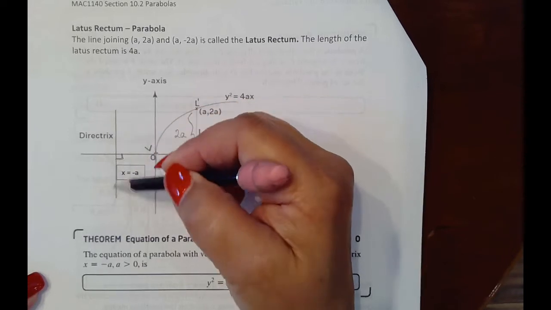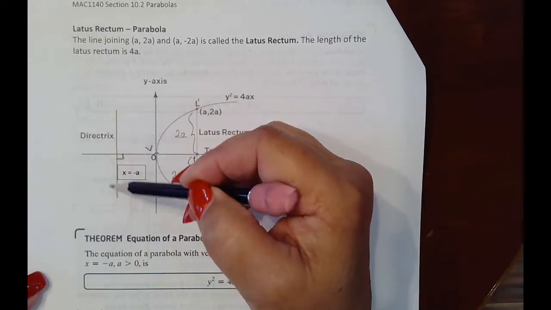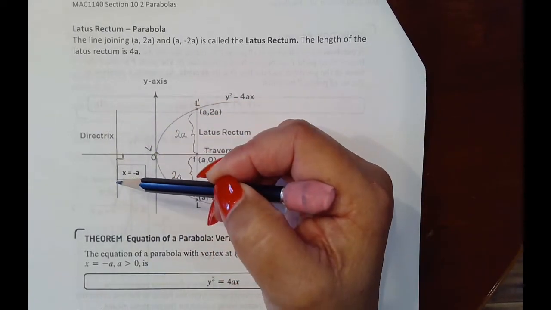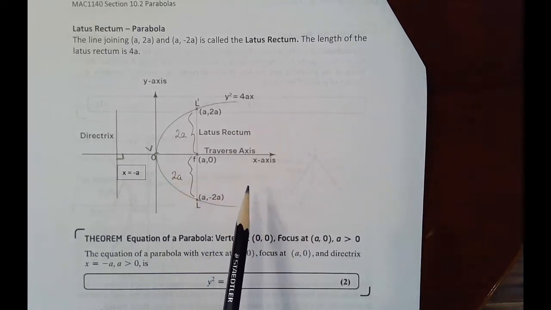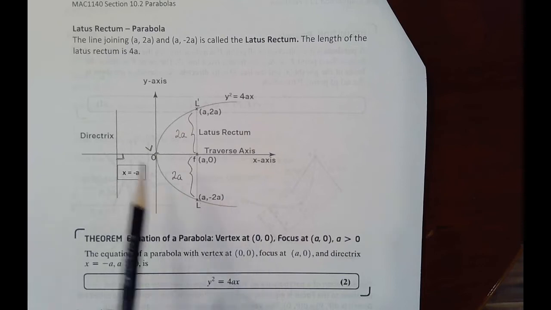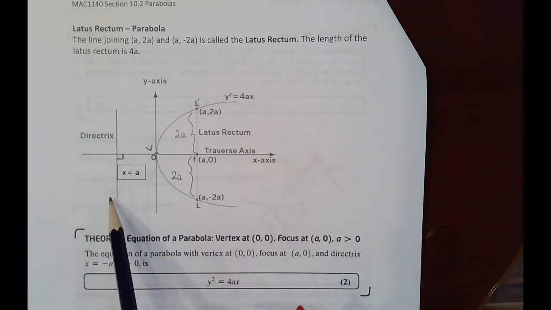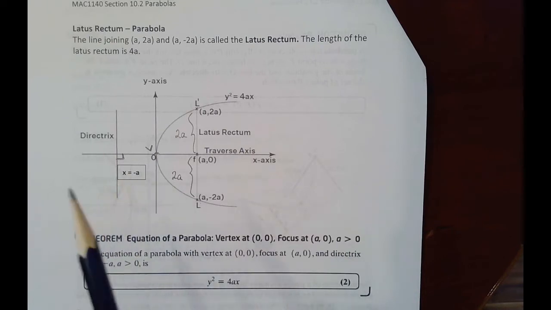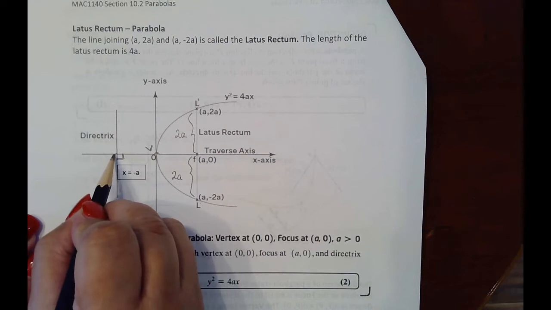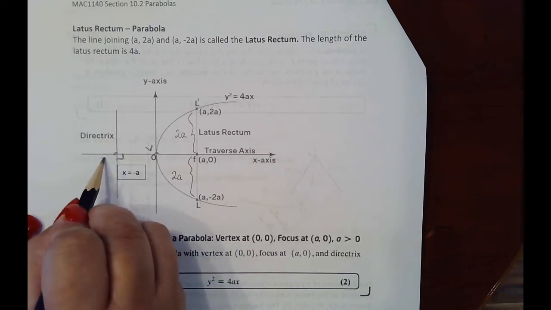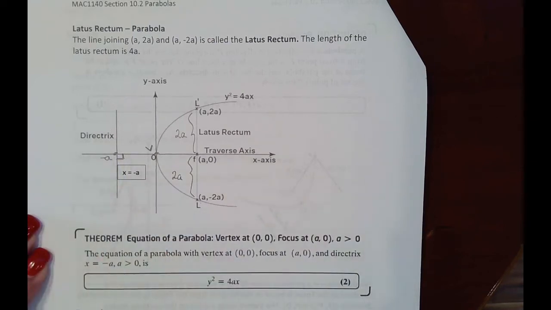But this directrix, when you are asked, is either going to be a vertical line or a horizontal line, depending on what direction the parabola opens. When it's vertical, all vertical lines are named x is equal to, and then the value that it goes through on the x-axis.